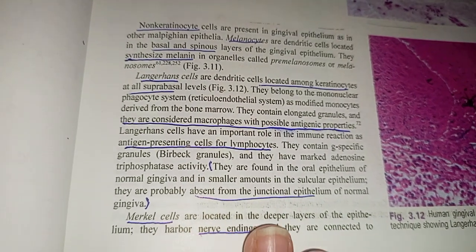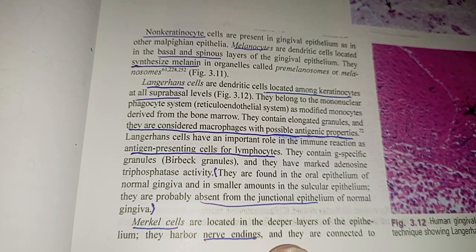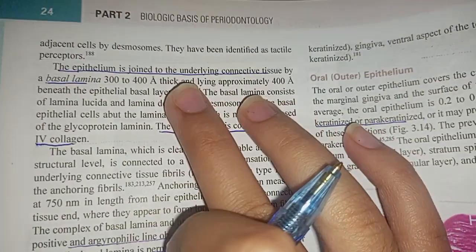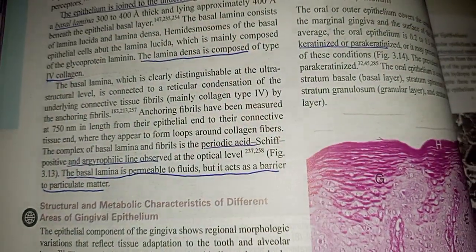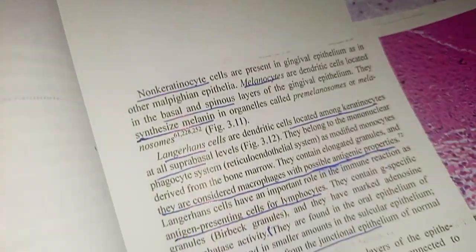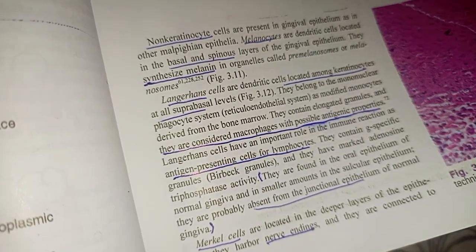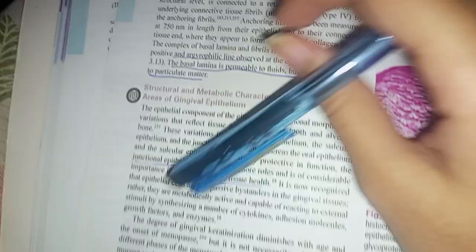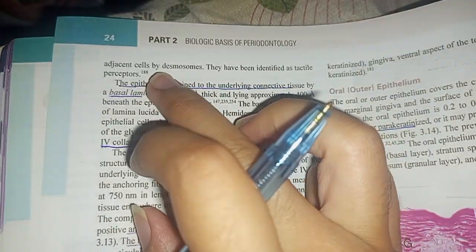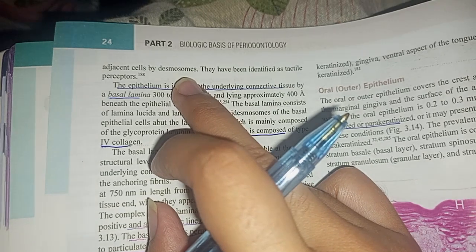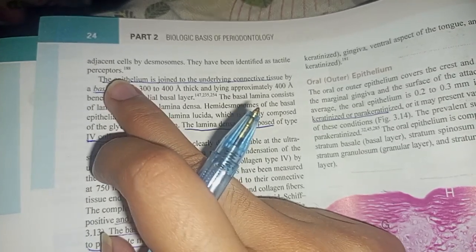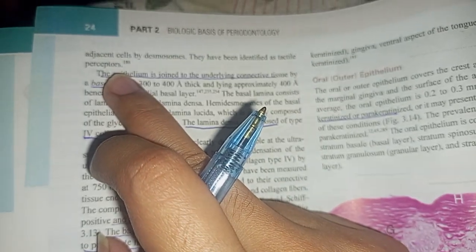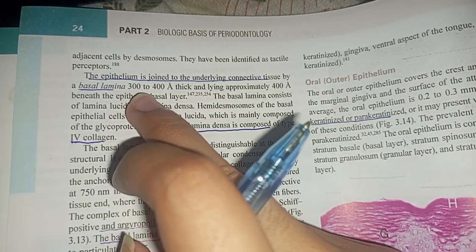Merkel cells are present in the deep layers of the epithelium. They are nerve endings, so you can say touch receptors. They are connected by desmosomes. As you have studied in the previous table, there are some cell to cell connections, hemidesmosomes or desmosomes, etc. And they are tactile receptors. You know that Merkel cells are nociceptors; you studied this in your first or second year.